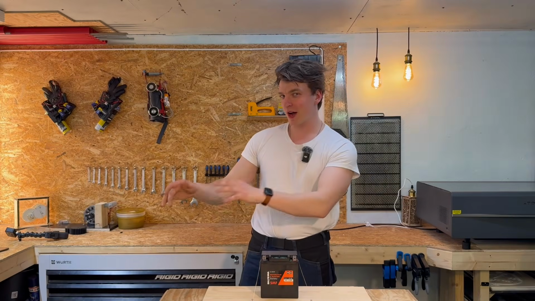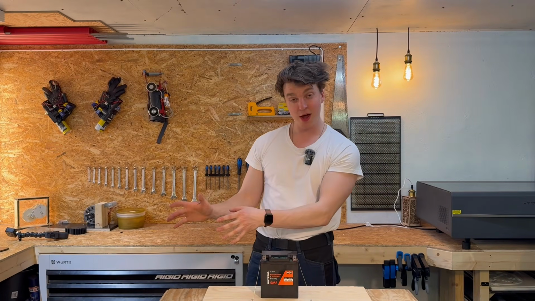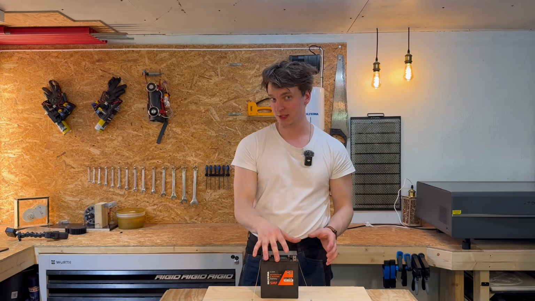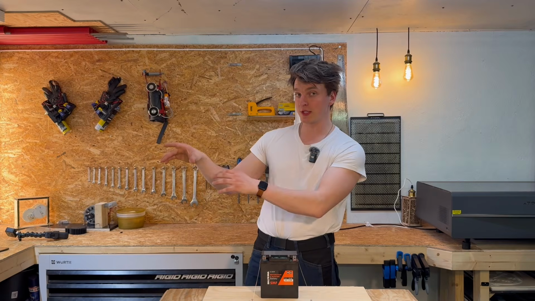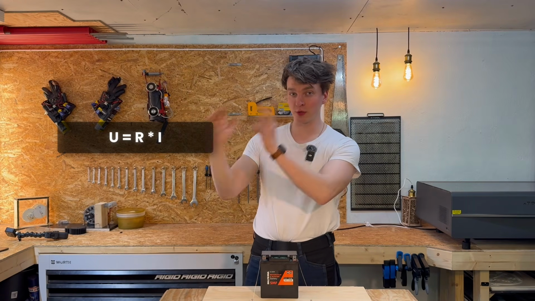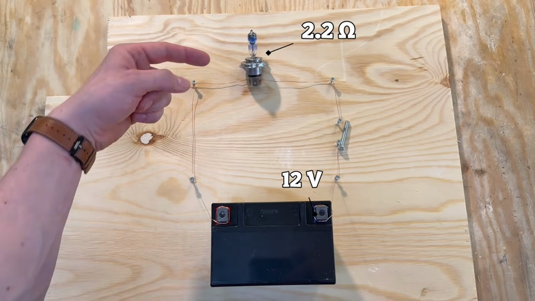So hopefully by now you have a basic understanding of what voltage, resistance, and current is. And now we're going to use them all in Ohm's law to figure out what the current in the circuit actually is. As I said, Ohm's law is really just a formula. U equals R times I, but we don't need to find the U as in voltage, since we already know that. That's 12 volts. We need to find the current.